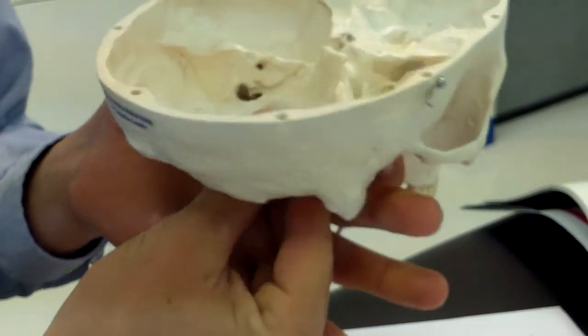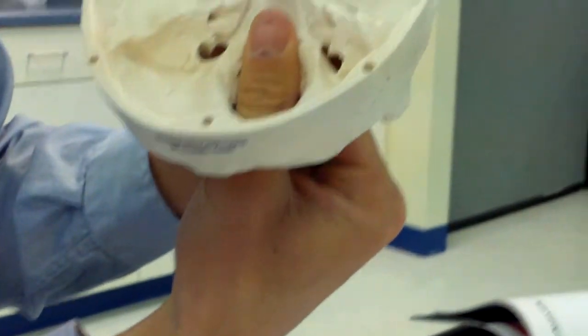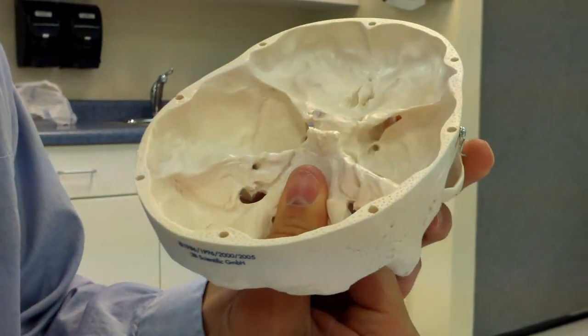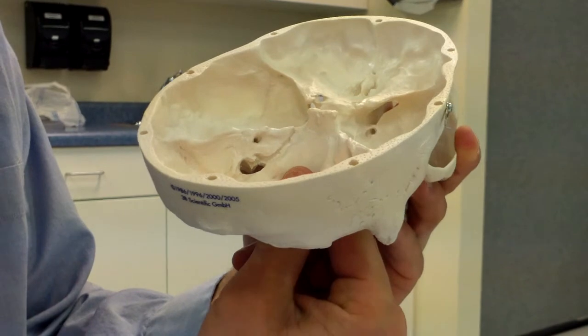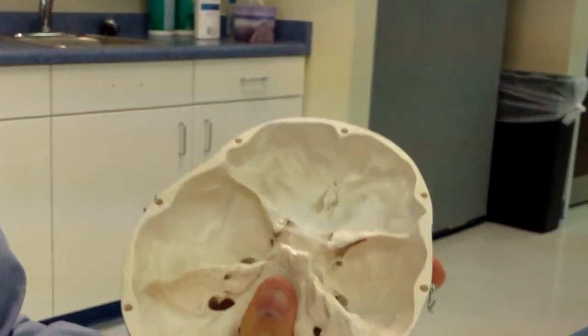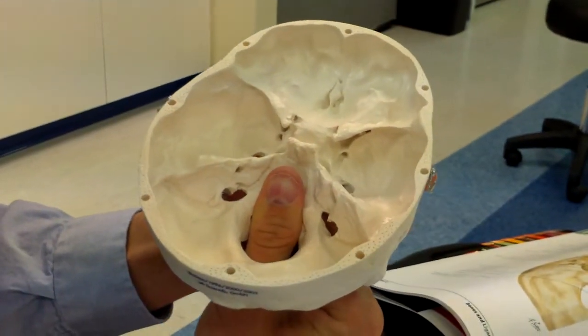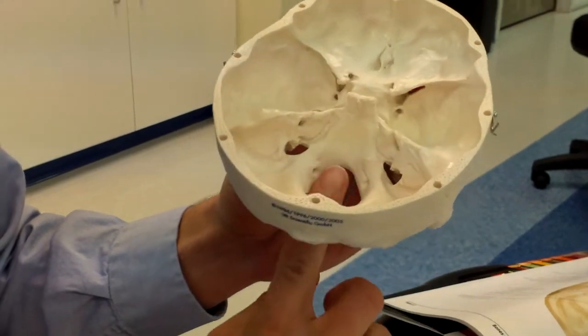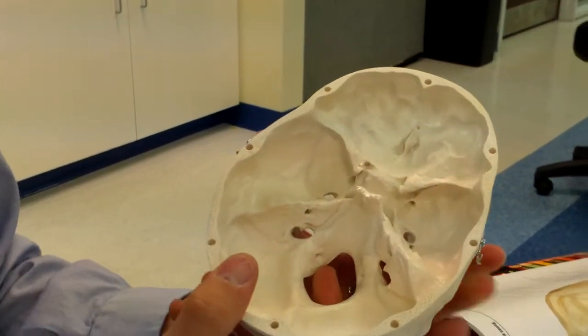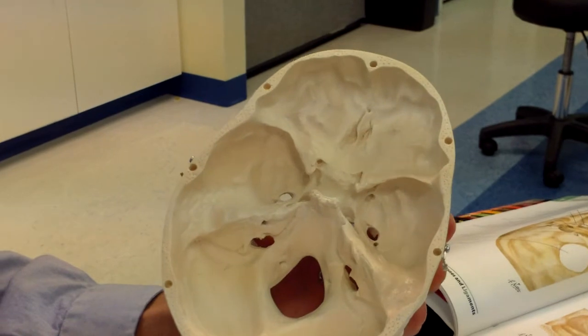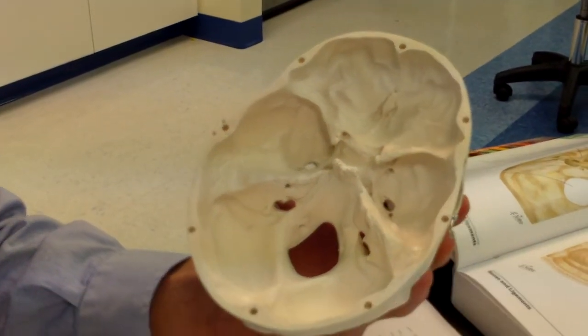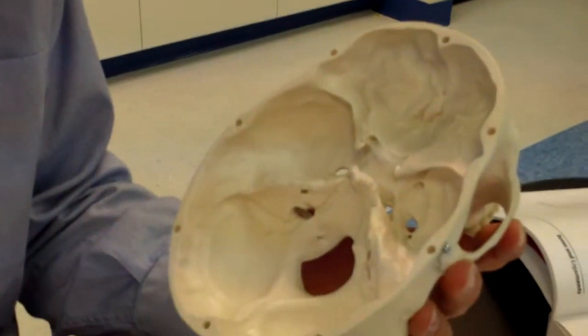Then this, where I have my finger holding that, is known as the clivus, or also known as the basilar plate. And this is where the pons of the brain will lay against, and they'll go over that when they go over the brain, but it's just that area right there. Then we have a carotid groove, and this is obviously where your carotid arteries will go through.